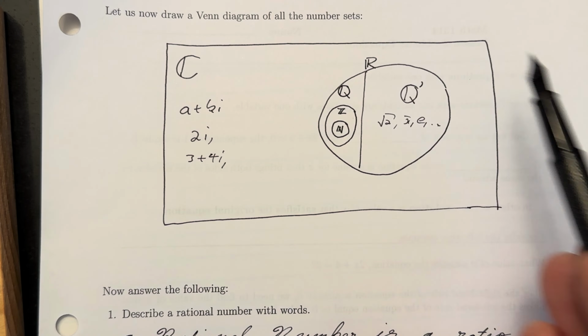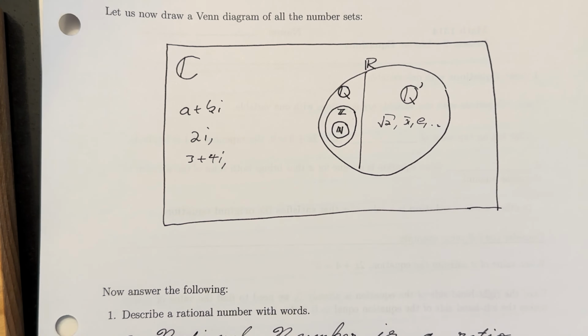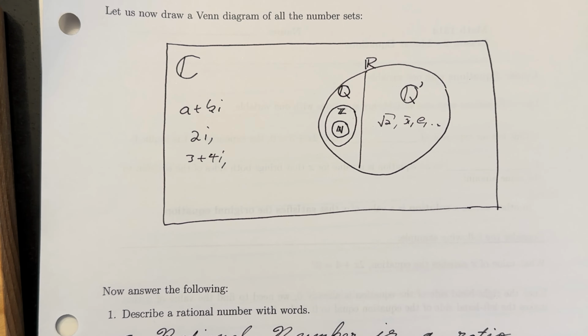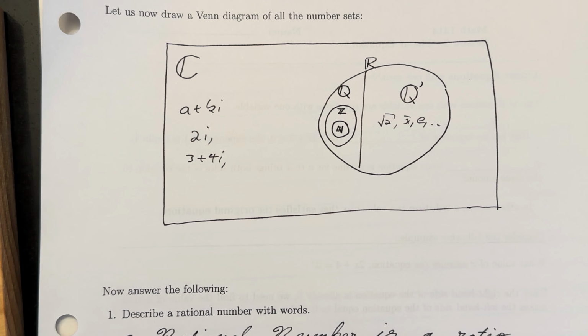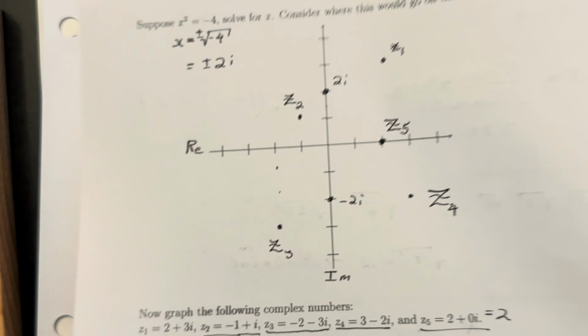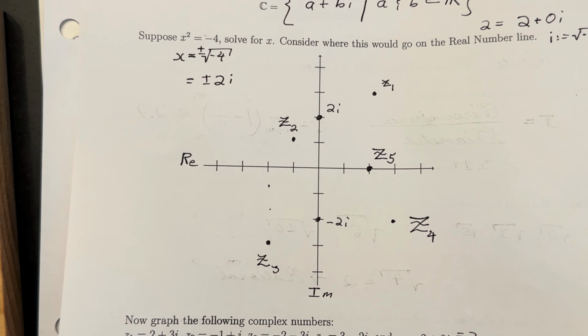And note that covering everything is the set of complex numbers. And we looked at how to graph regular numbers on a number line, but when we got to numbers that were outside the set of real numbers, we had to appeal not to just the number line, but to the complex plane, like we did here.